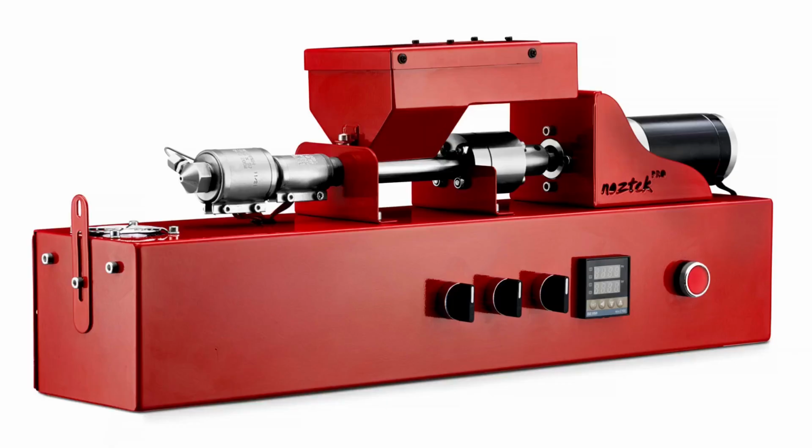I've attached the link of this product in the description below, and I will be showing you the extrusion method in my next video. But for now, let's straight dive into printing the product.